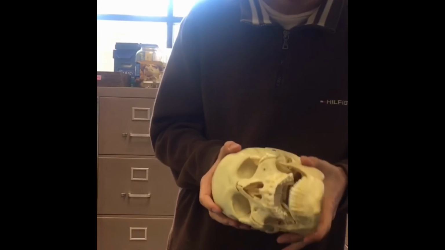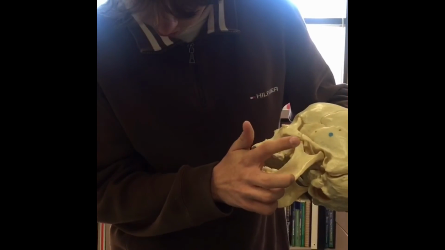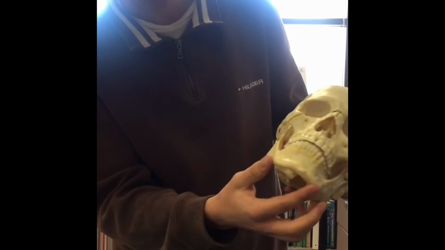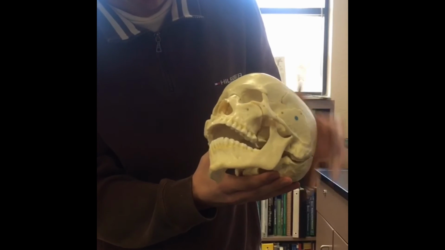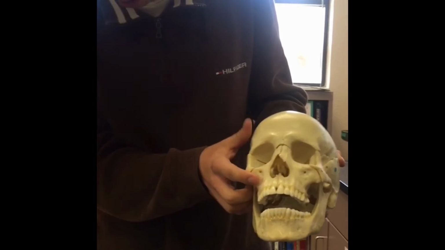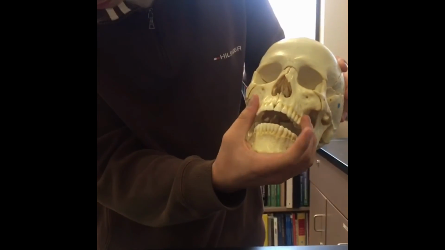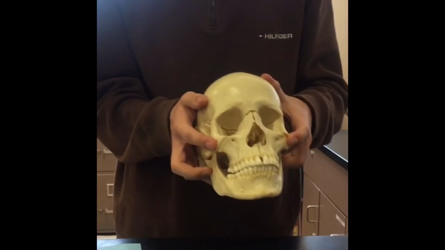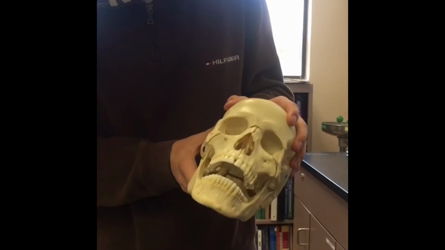So between the mandibular condyle and coronoid process, there's a mandibular notch. And on the chin, we have two mental foramens. So maxillary bones, these right here. There are two infraorbital foramens, and there are zygomatic bones, which are basically your cheekbones. There are also nasal bones.